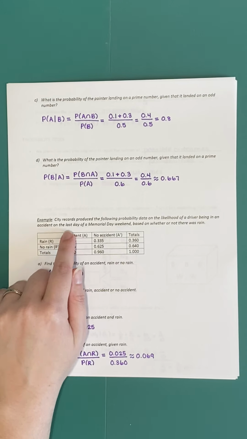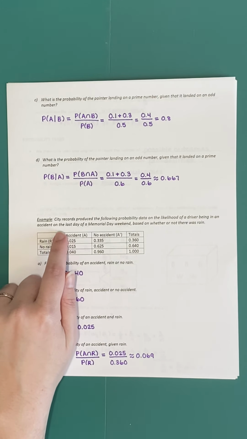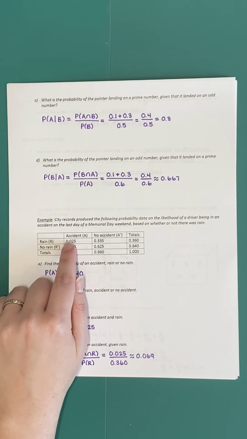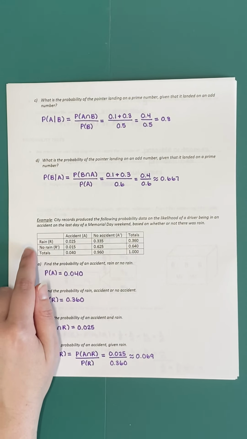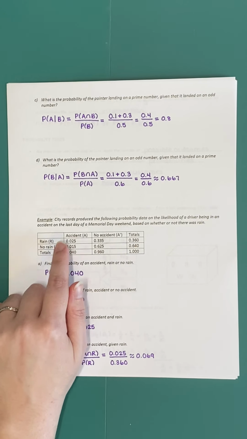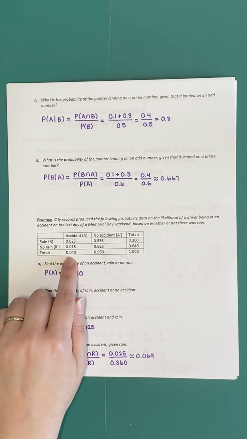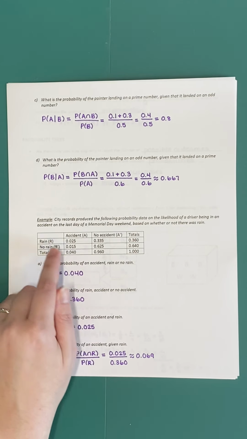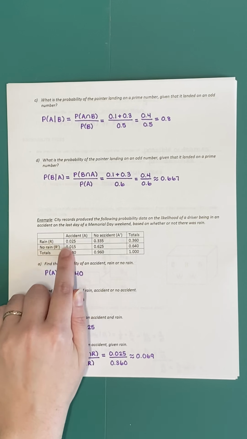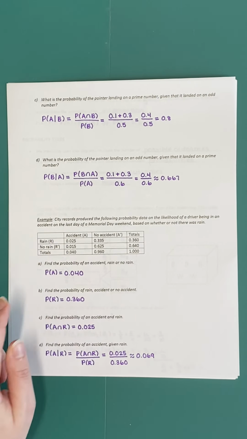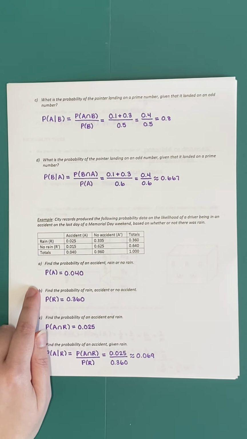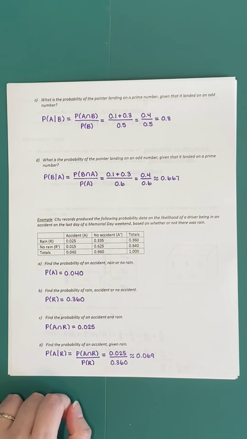Notice you could also determine that by summing up the probability of an accident in case there was rain and the probability of an accident in case there was no rain. The sum of those two possibilities gives us the total probability of having an accident, rain or no rain. Okay? Find the probability of rain, accident or no accident.